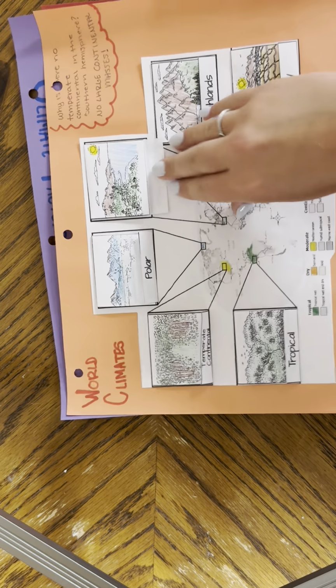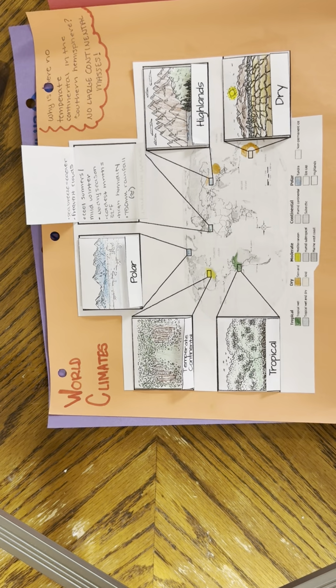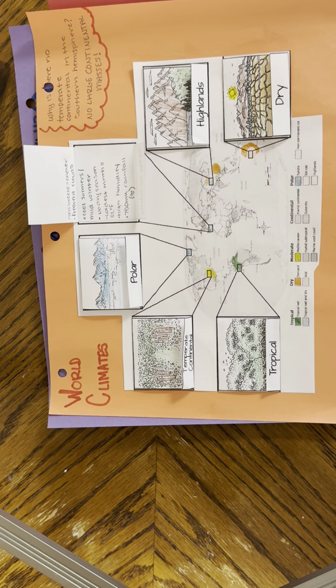For temperate marine, we have the sea breeze, which cools it off. There's frequent clouds, cool summers and mild winters. There's no dry seasons. The coldest month has an average temperature of 32 degrees Fahrenheit. There's high humidity, and then about 750 millimeters of rainfall.